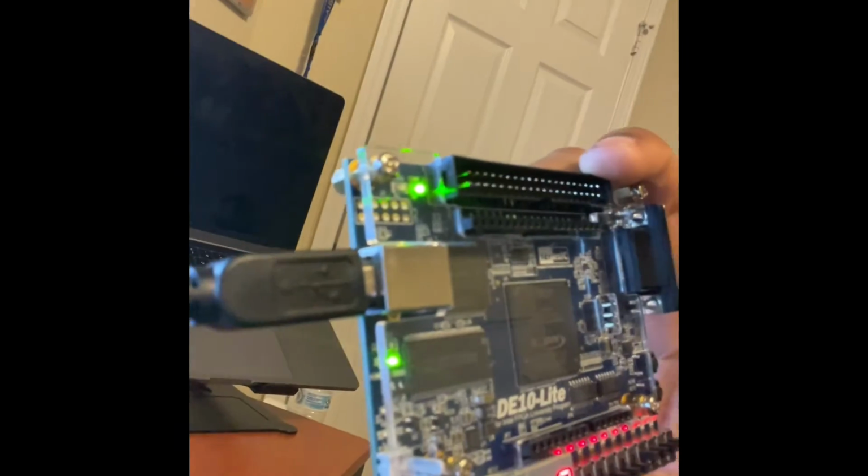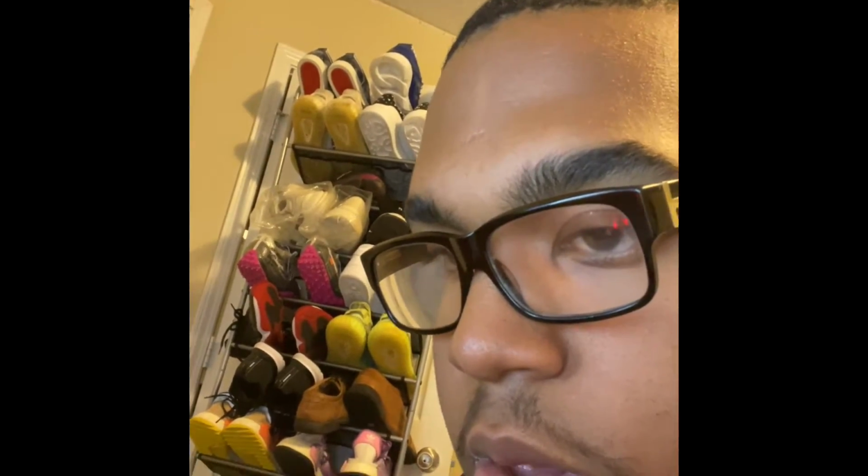Then it will display 1111. Then it will display 0011. And that's enough.